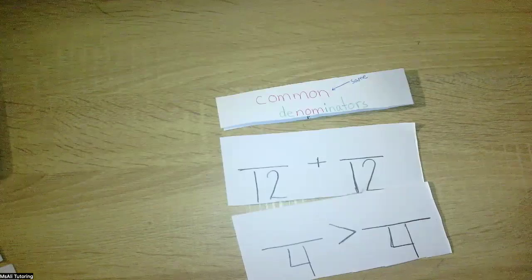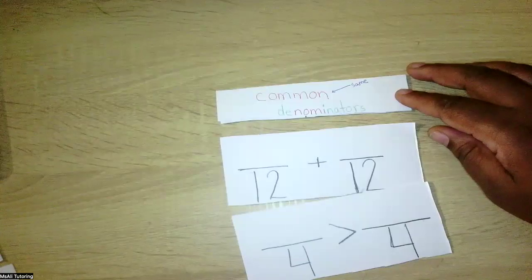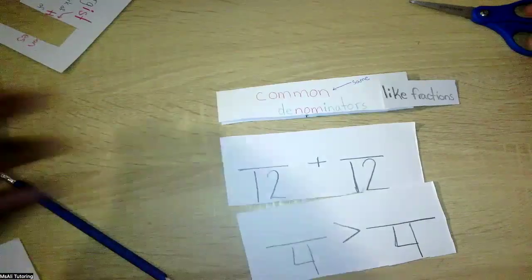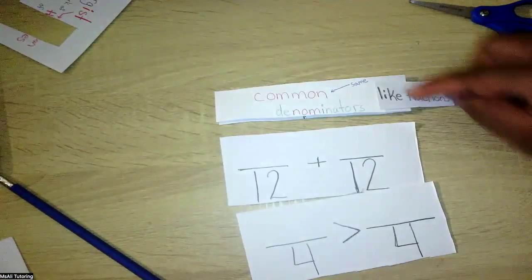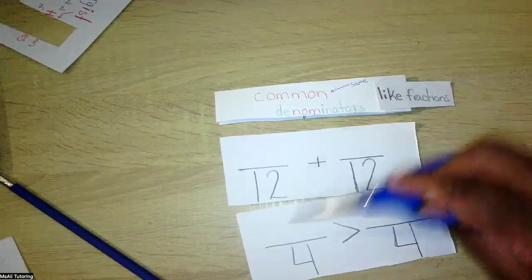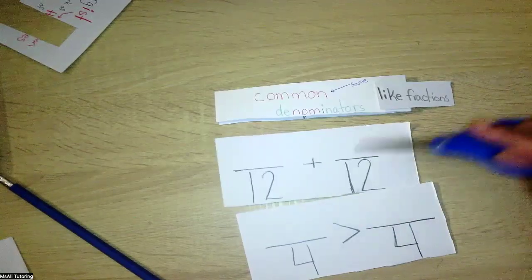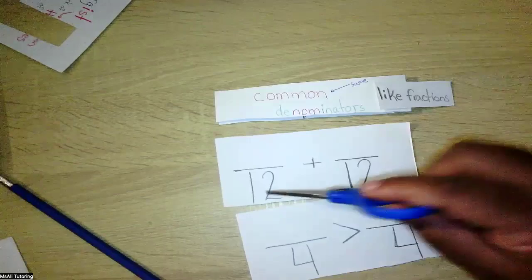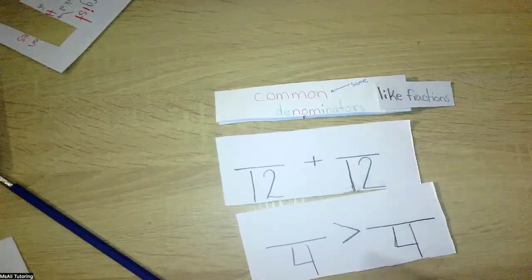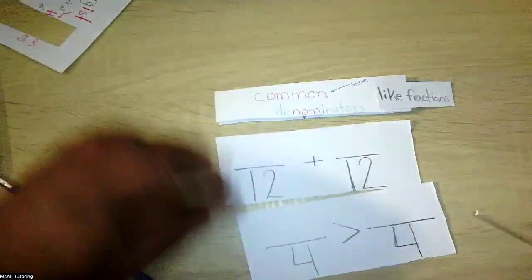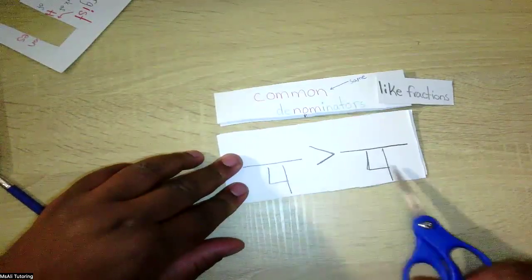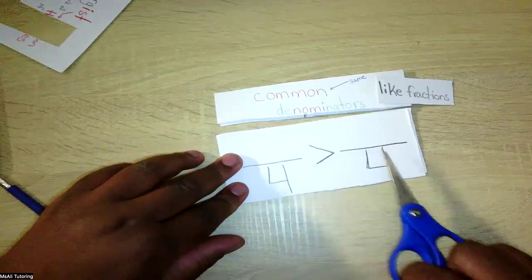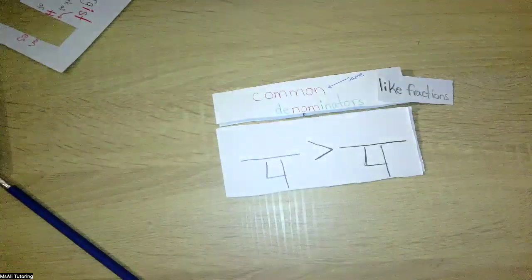Another term for common denominators is like fractions. When we have like fractions, it just means that they have the same name. Twelfths and twelfths, those are like fractions. They have the same name because they have a common denominator. Quarters and quarters, or fourths and fourths, are like fractions.